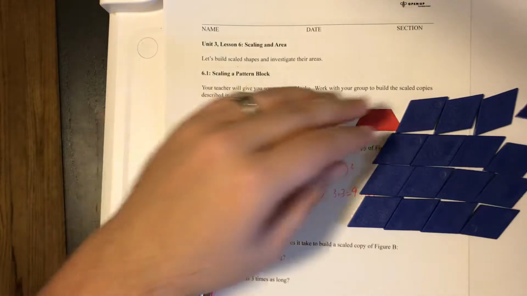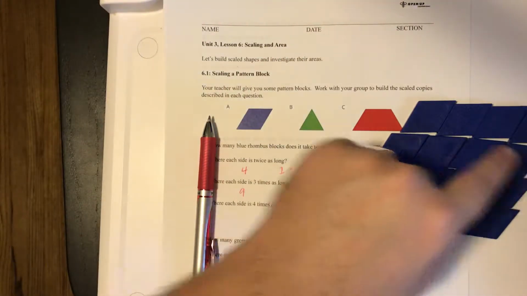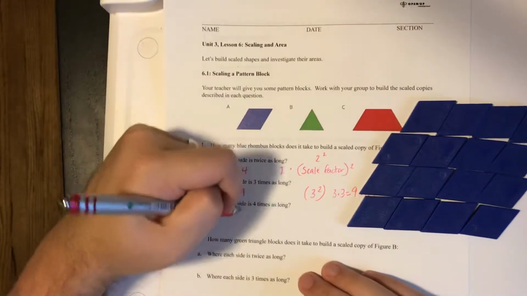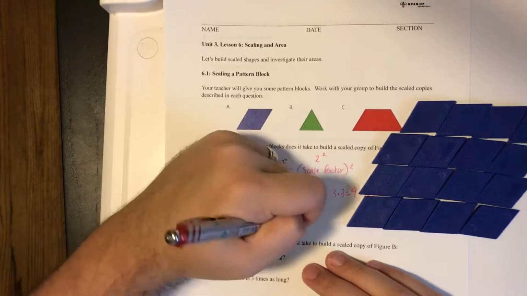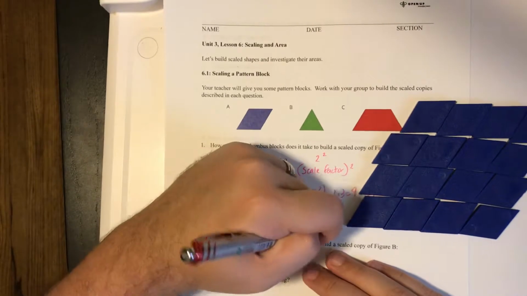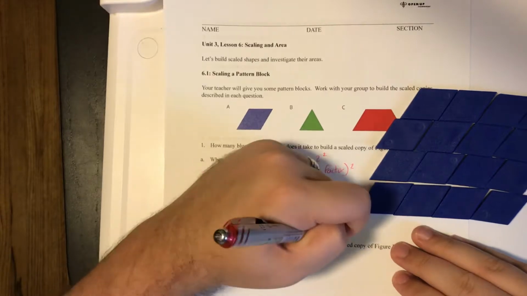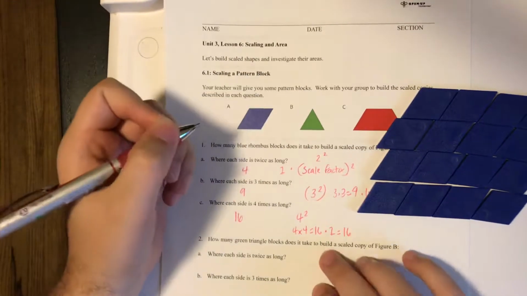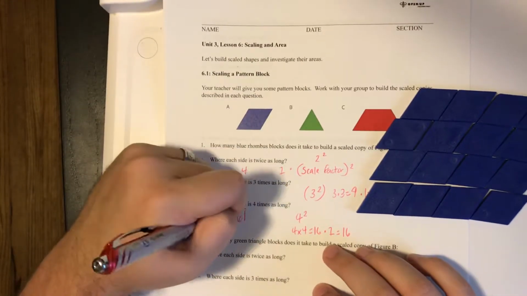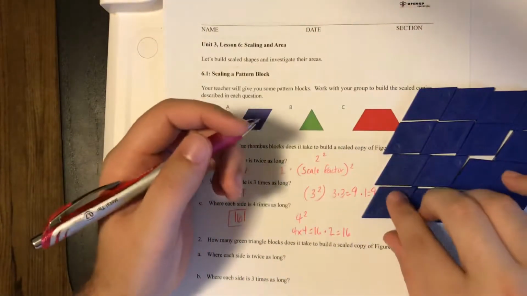So now I went from 1 to now having 4, 8, 12, 16 blocks. So this one is 16 blocks. And if we take 4 and we square it, that means 4 times 4. We get 16. And we started with 1 block, so we can take that times 1, and that's going to also give us our 16. In case we don't have the ability to count, we take our original area, which was 1.